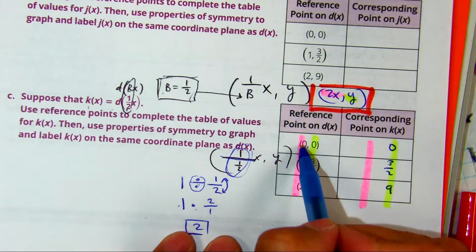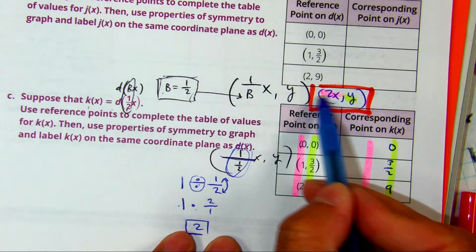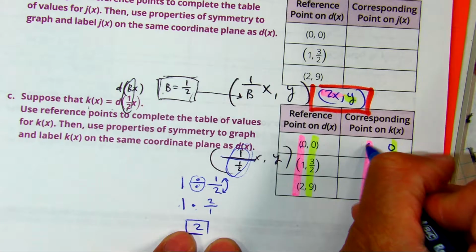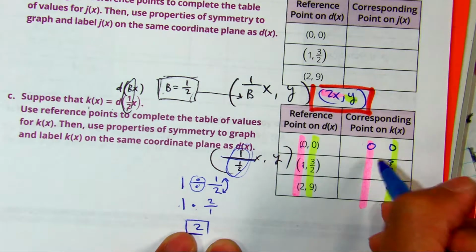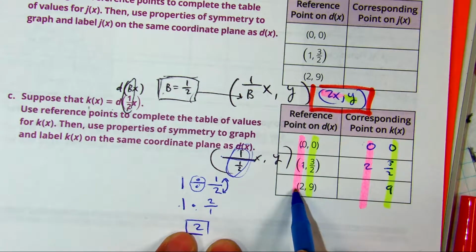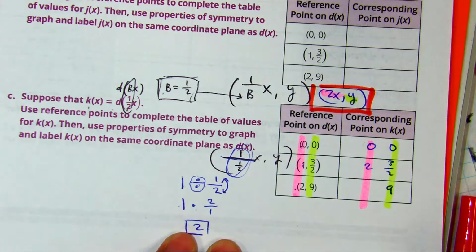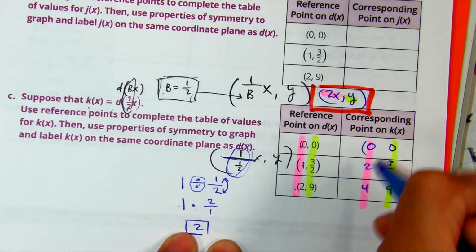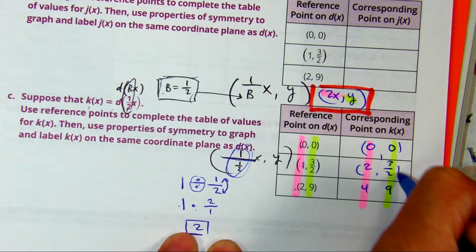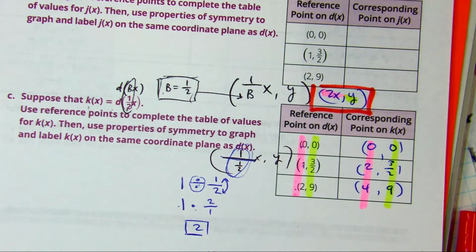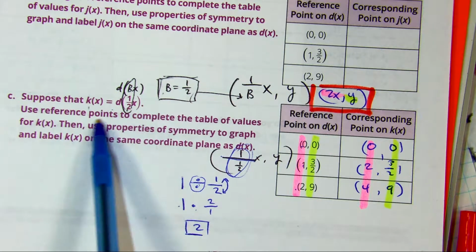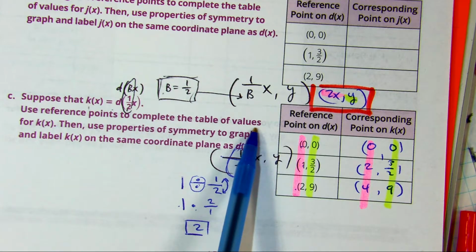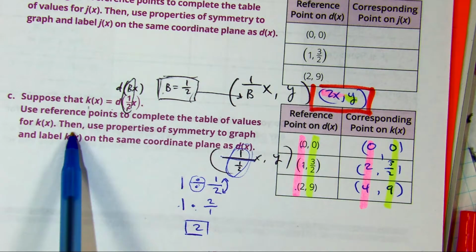So if I put in my x value, class, what's 2 times 0? 2 times 1. And then 2 times 2, 4. So these are now my new ordered pairs. Suppose that k of x is d times 1/2 x. Use the reference points to complete the table of values. So we completed the table of values. Then use the properties of symmetry.